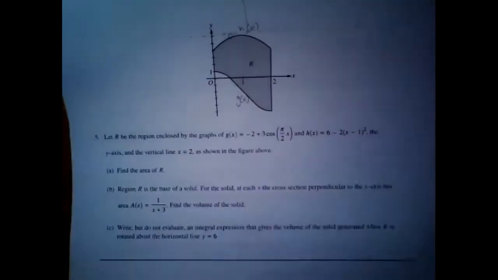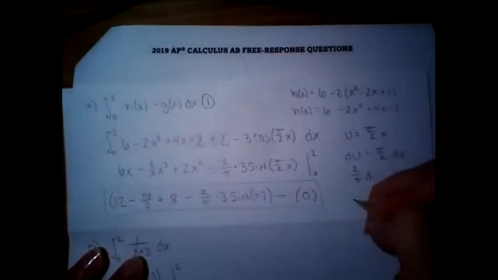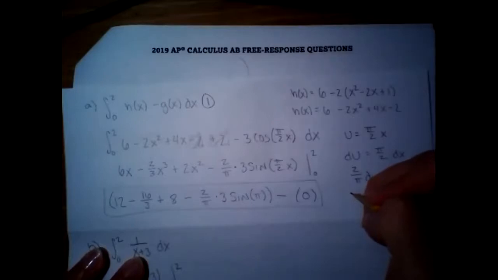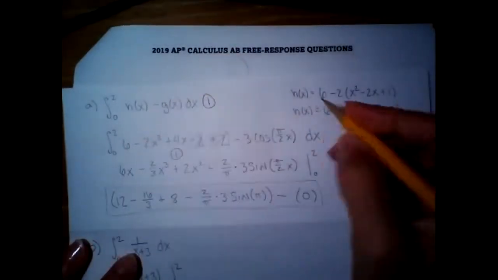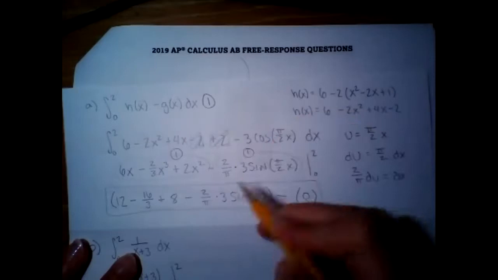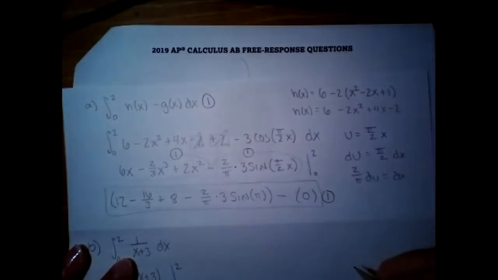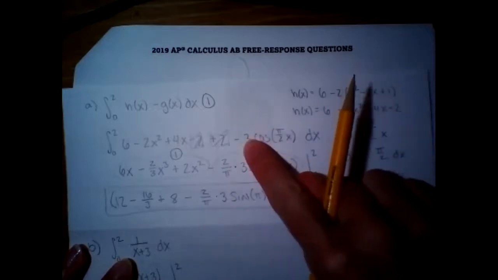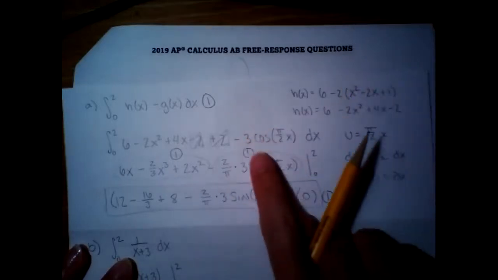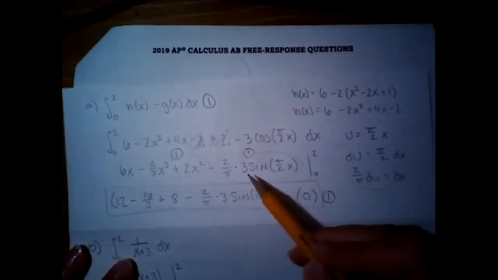All right, so let me write down what the points were for this one. So for the first part, you get a point for setting it up. So if you even wrote that, you're going to get a point. You get a point for the antiderivative for this part, a point for the antiderivative for this part. So you have to make sure you put that 2 over pi out front, and then a point for the answer. So that was worth 4 all by itself. Now again, if you miss this 2 over pi, you would lose this point and you would lose the answer point because it would make your answer wrong. So you'd only get 2 out of the 4 if you missed like this U substitution here.